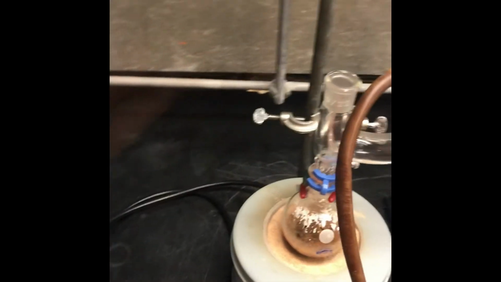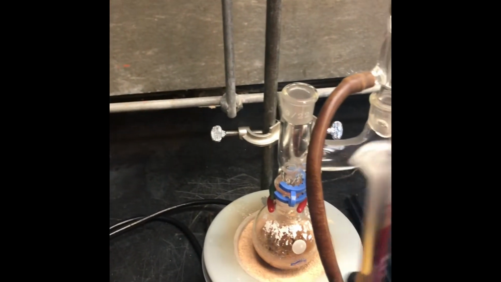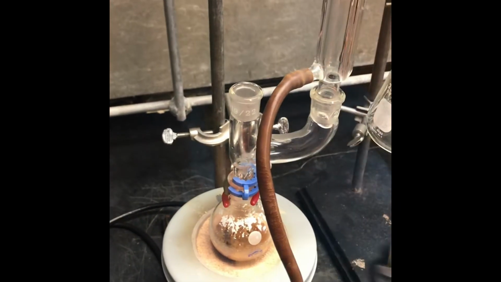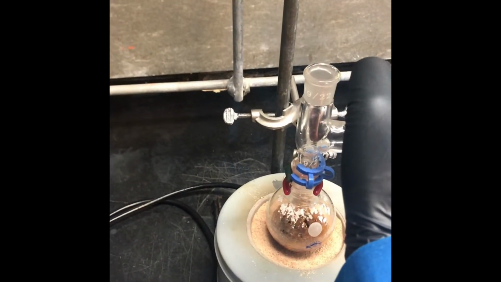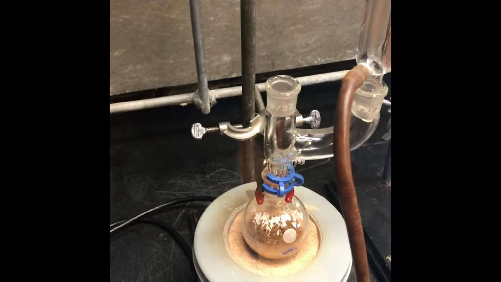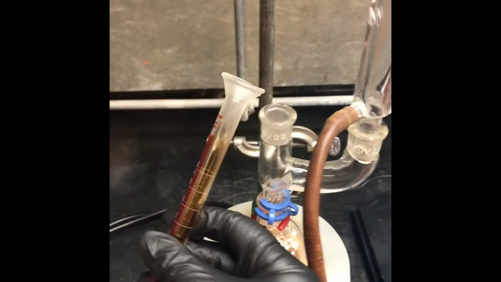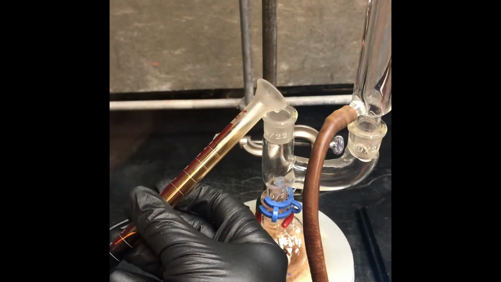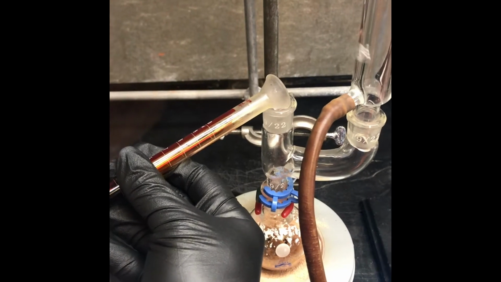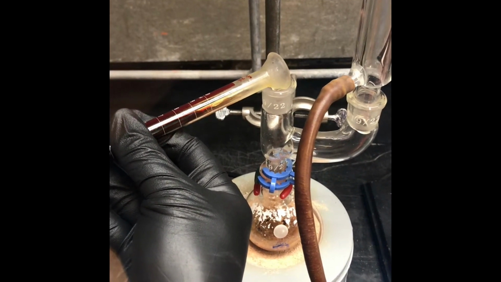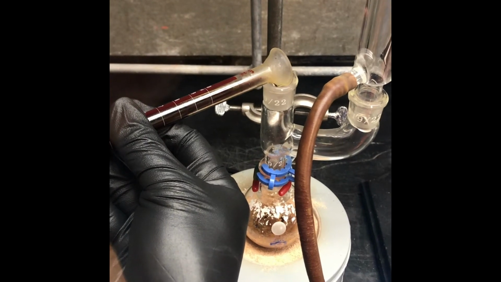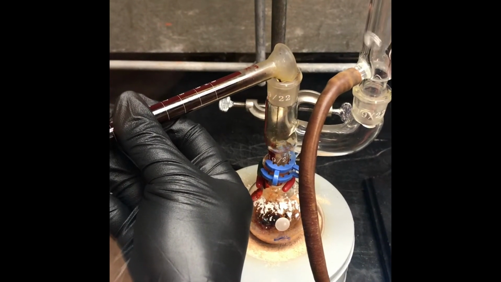I don't have my lovely assistant anymore, and so this is proving to be a little bit more difficult. We're gonna add slowly because this is an exothermic reaction. You might see a little bit of vapors. It's alright, we have it in the hood.